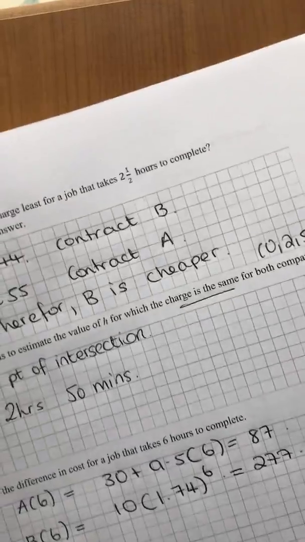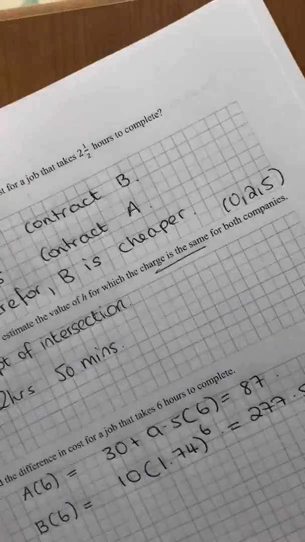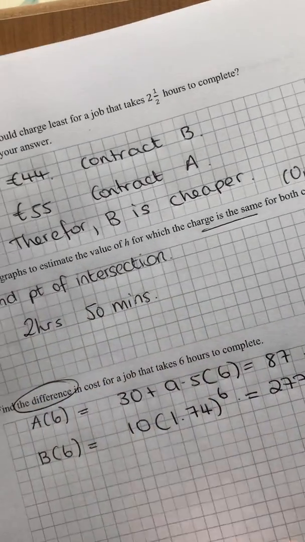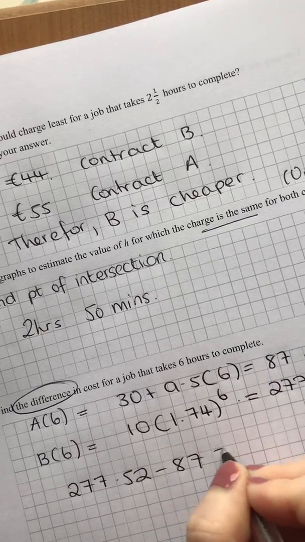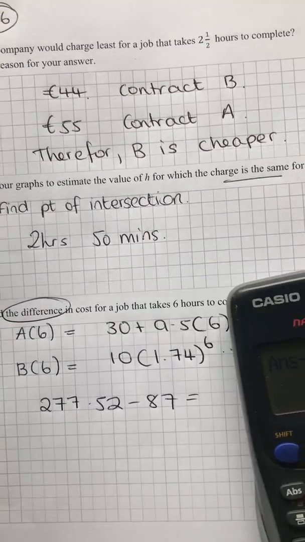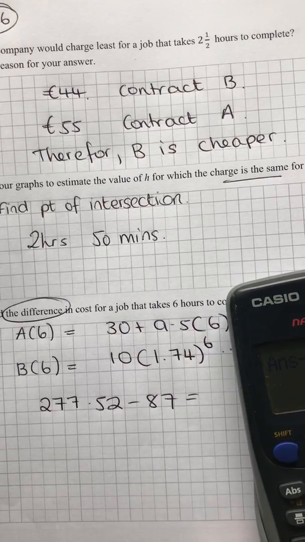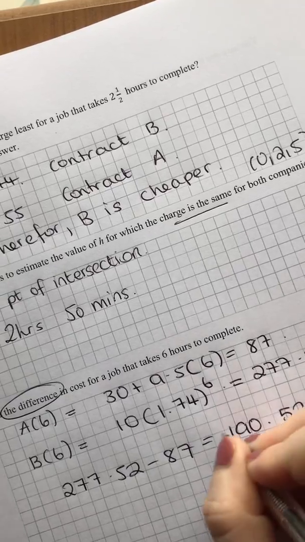Okay, and if you look at your graphs, after 6, well, that's not actually on the graph. So then all you have to do is find the difference. So just take them away, and that's 190.52. And that's in euro.